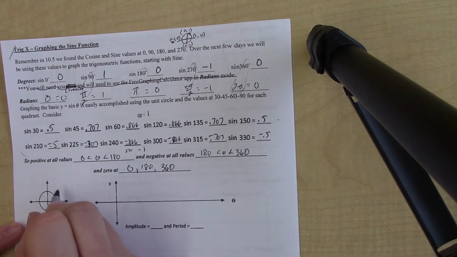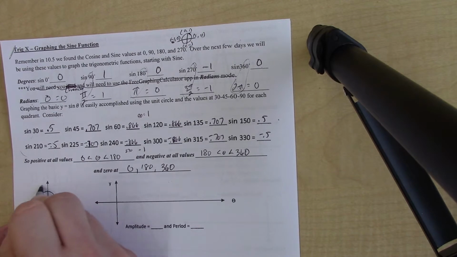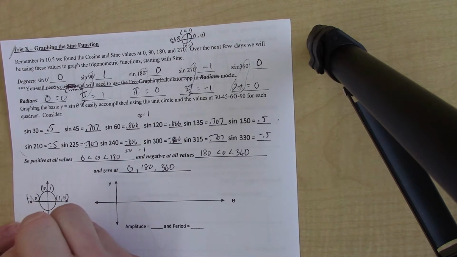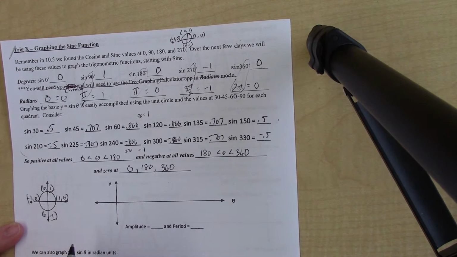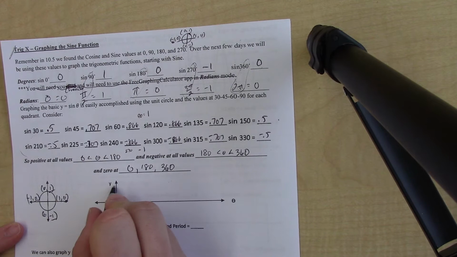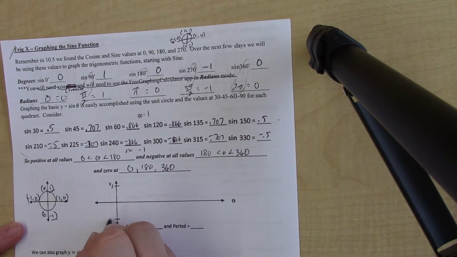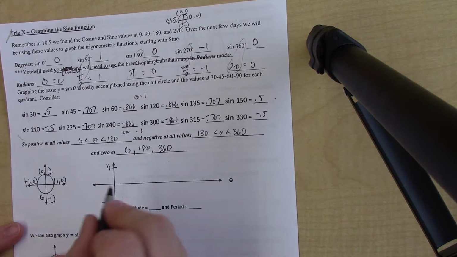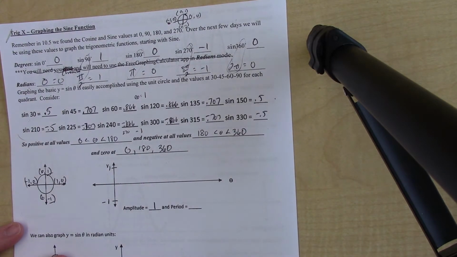I'm here to tell you, we remember that the radius of this is 1 because each one of these points is (1, 0), (0, 1), (-1, 0), and (0, -1). And again, remember, we're taking the sine value, so that's the y values at each one of these. I'm going to make my amplitude be 1, so from 1 to -1.